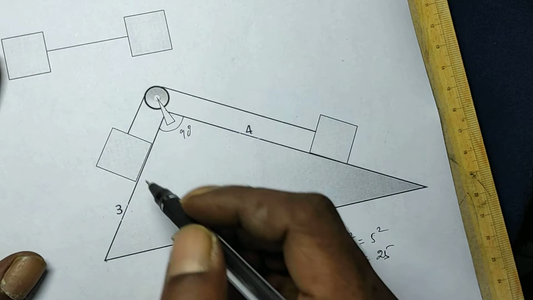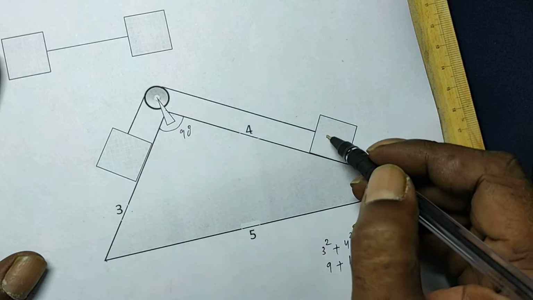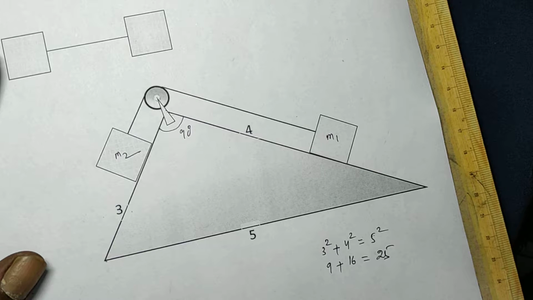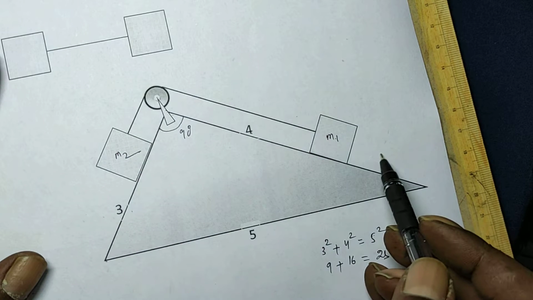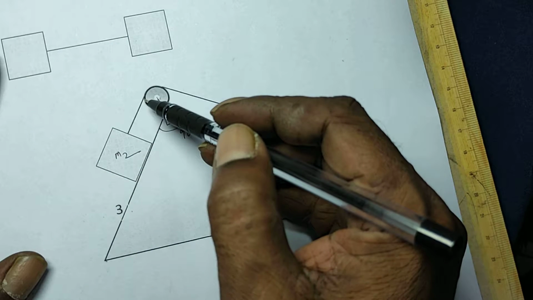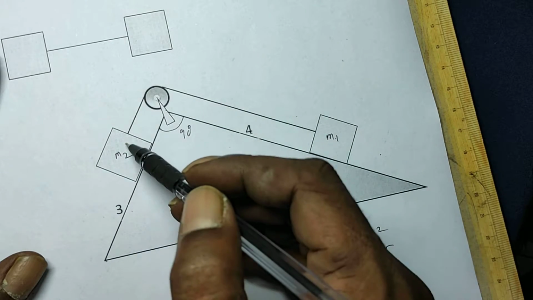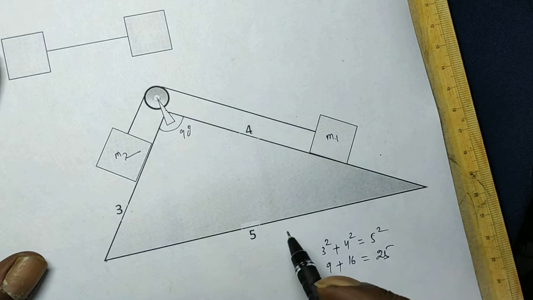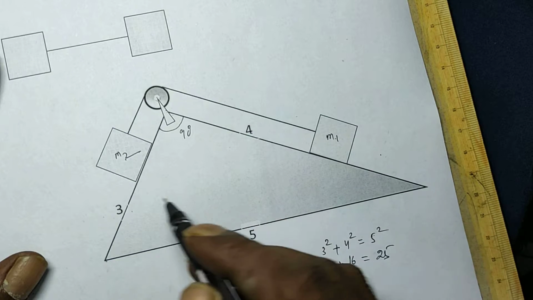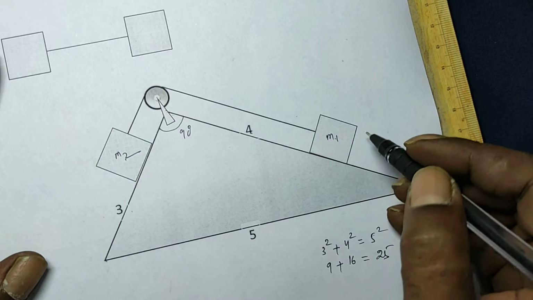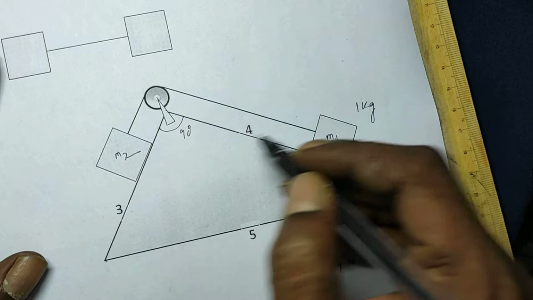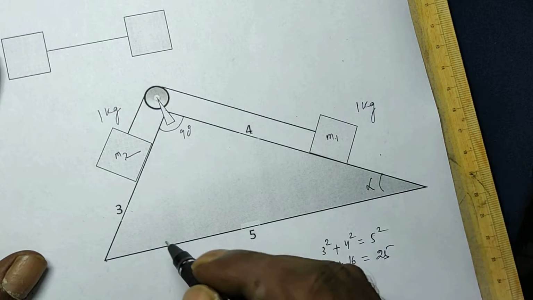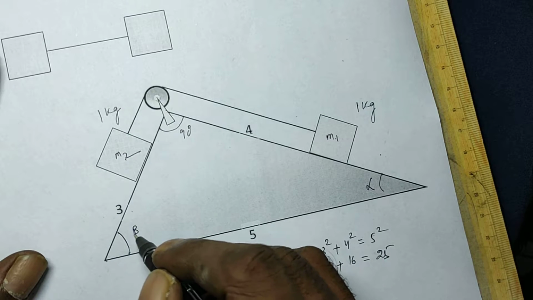Now it's also given this mass, let me take it as M1, this let me take it as M2. And as I have told you before, whether M1 will slide down or M2 will slide down does not depend on the masses only, it depends on the angle also. And it is given in the book that M1 is equal to 1 kg and this is equal to 1 kg. Now let this angle be alpha and this angle be beta.